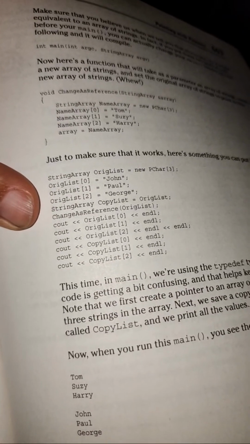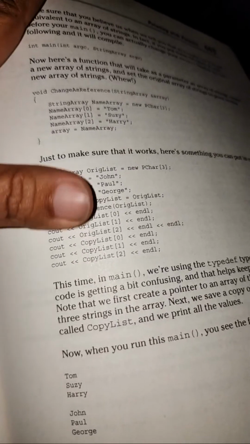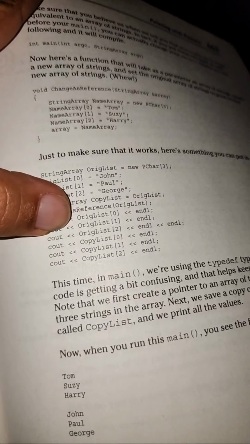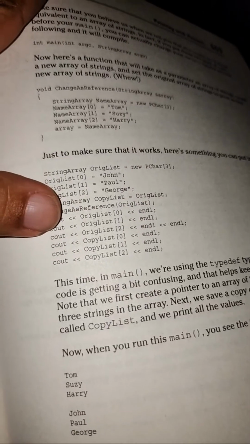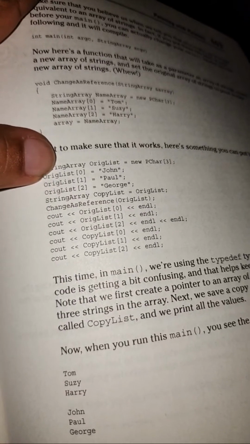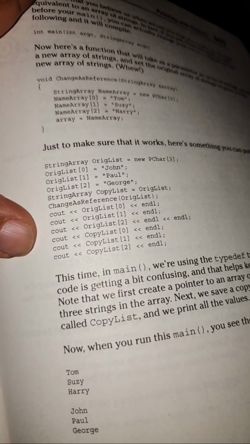Cout origin list 0, endl, cout origin list 1. So they're printing them out, trying to make sure the original list stays John, Paul, and George, and the copy of the list should likely go.